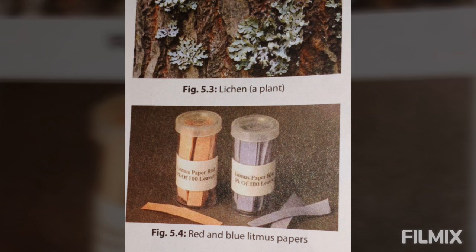मीन्स अगर हम कोई एसिडिक सब्सटेंस डाल रहे हैं तो लिटमस पेपर का कलर क्या हो जाएगा, रेड हो जाएगा। अगर हम कोई बेसिक सोल्यूशन डालेंगे इस लिटमस पेपर पर, it turns blue. Generally two types of litmus paper, red and blue, are available. They are also available in the form of paper also.